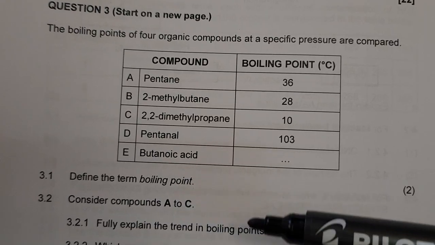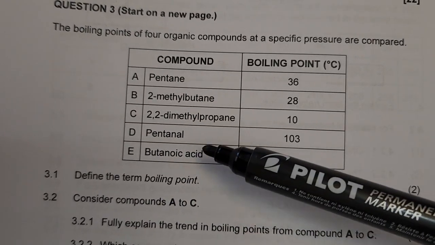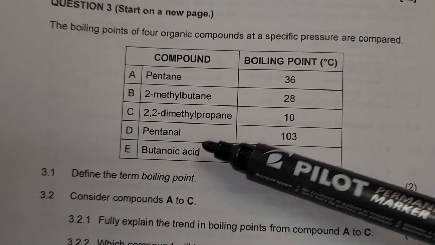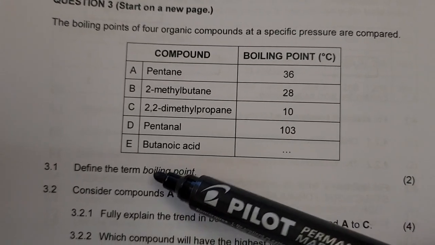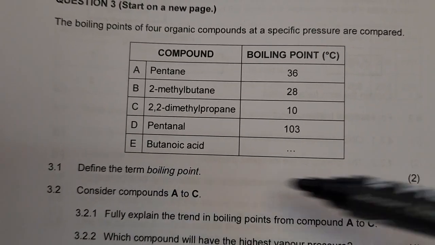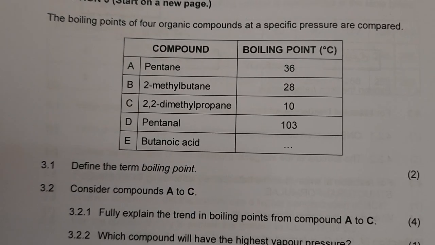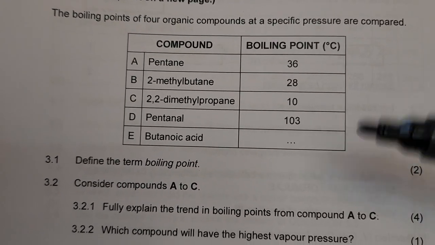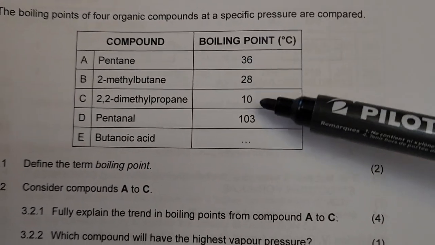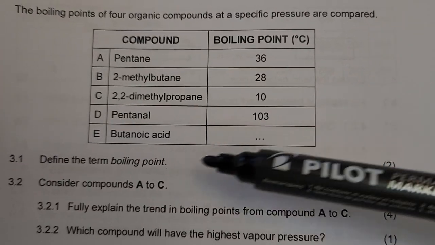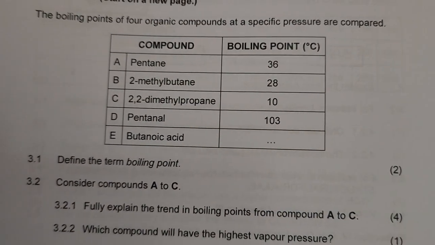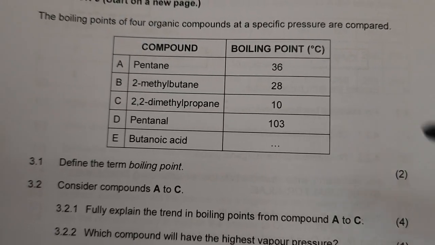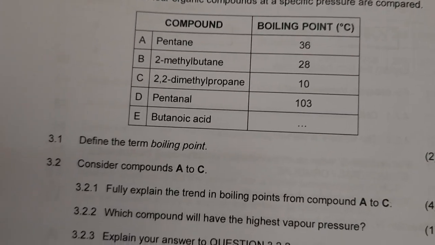Then D and E, if you look at D and E, D is an aldehyde, therefore it consists of dipole forces, and then E is an acid which will have hydrogen bonds. So fine. Without even answering the question, you can see that anyway, since the hydrogen bonds in E are stronger than this one, then we'll be having the boiling point of E being higher than 103.